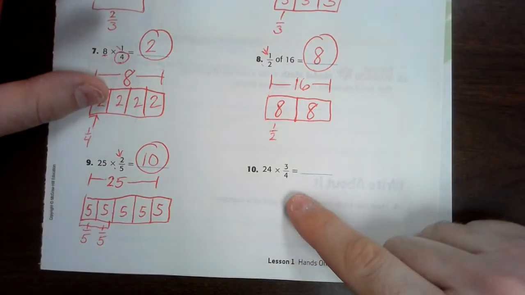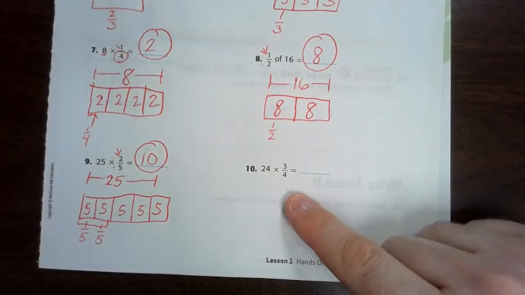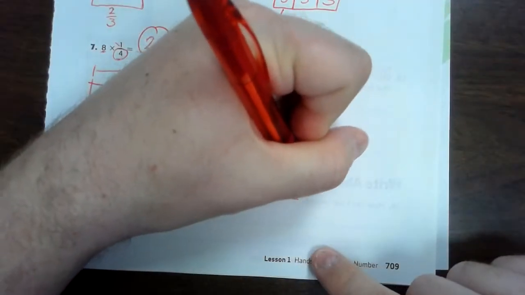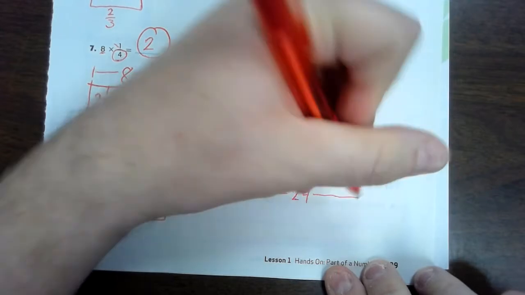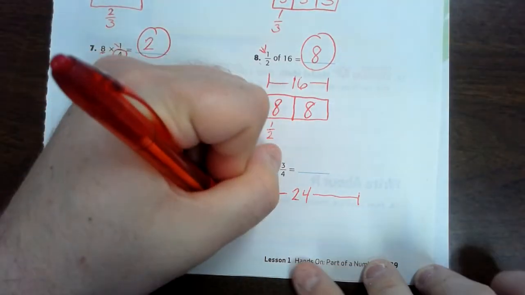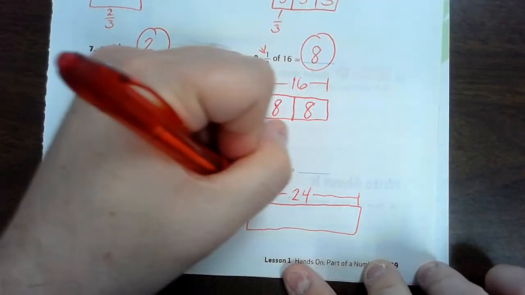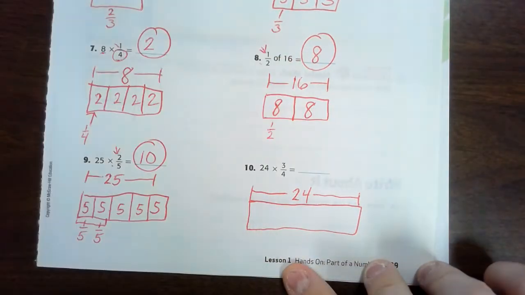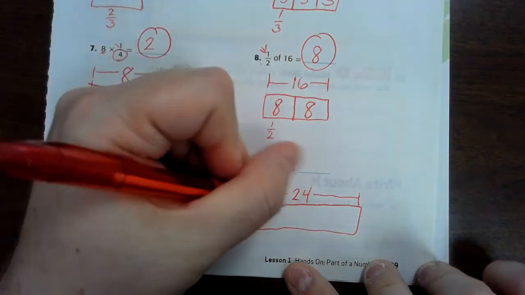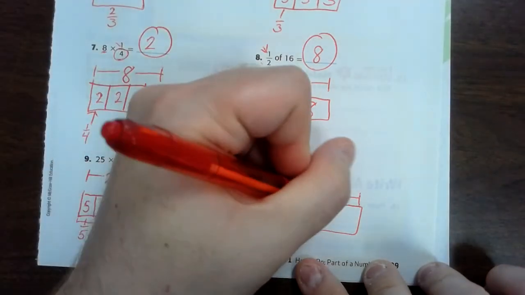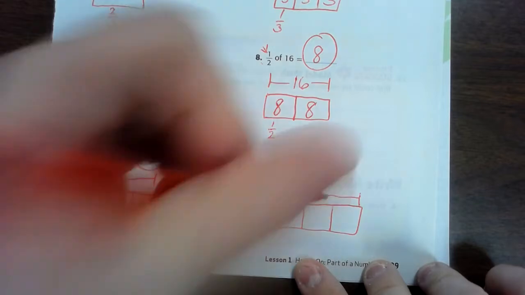Now 24 times 3/4, or 3/4 of 24. So we take 24 and draw our diagram here. We're going to split it into 4 pieces because that's the denominator. So 1, 2, 3, 4.